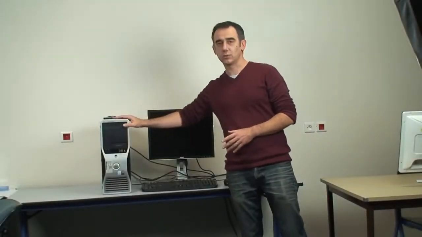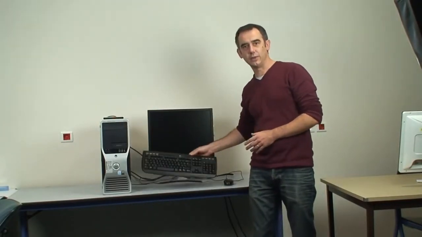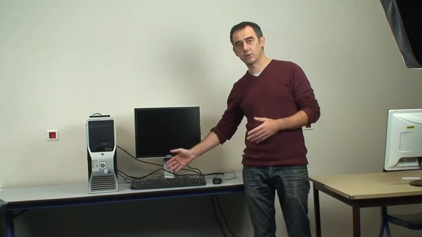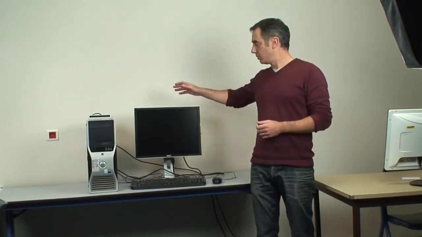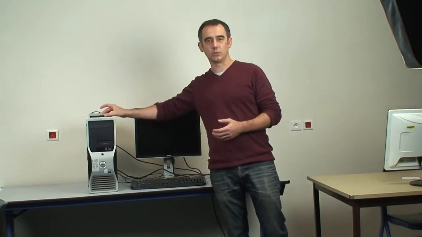Here we have the big box we call the computer system unit, a monitor, a keyboard, a mouse, and an external hard drive. These last components are called external peripheral devices. They can be input devices, like the keyboard, the mouse, or a camera or a scanner. They can also be output devices, like a monitor or a printer. And there are input-output devices, like the external hard drive for instance, with which we can read information at the input and write information at the output.